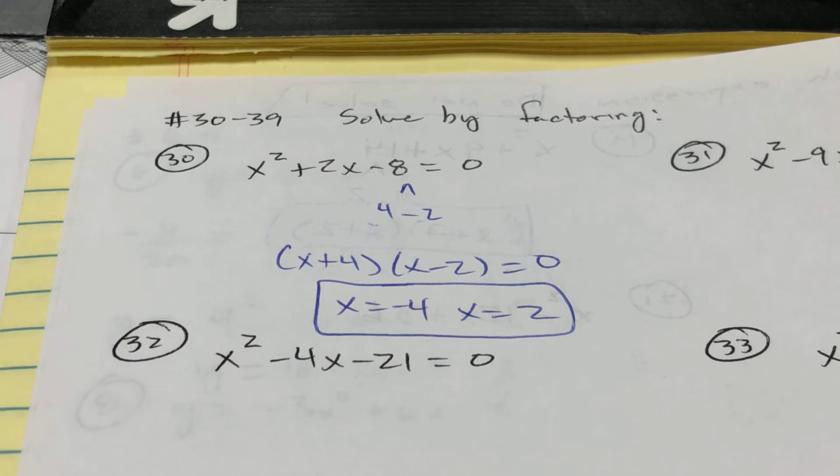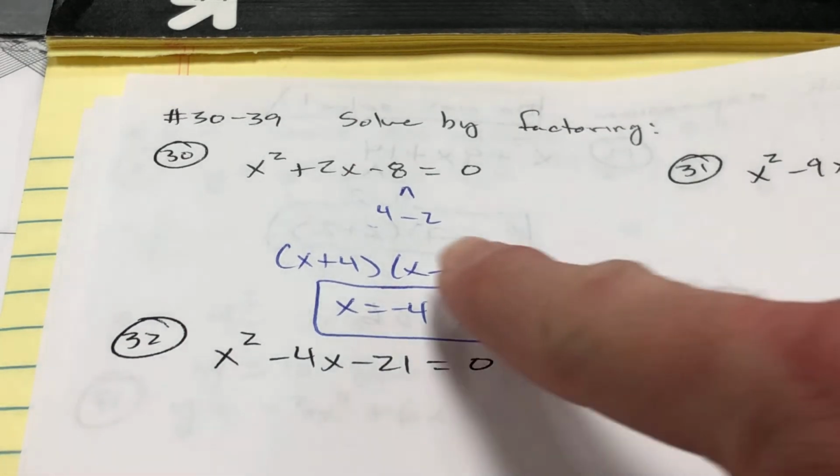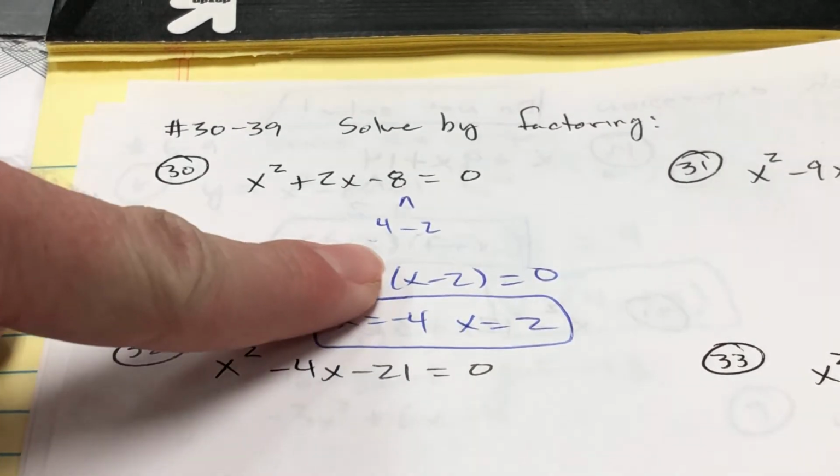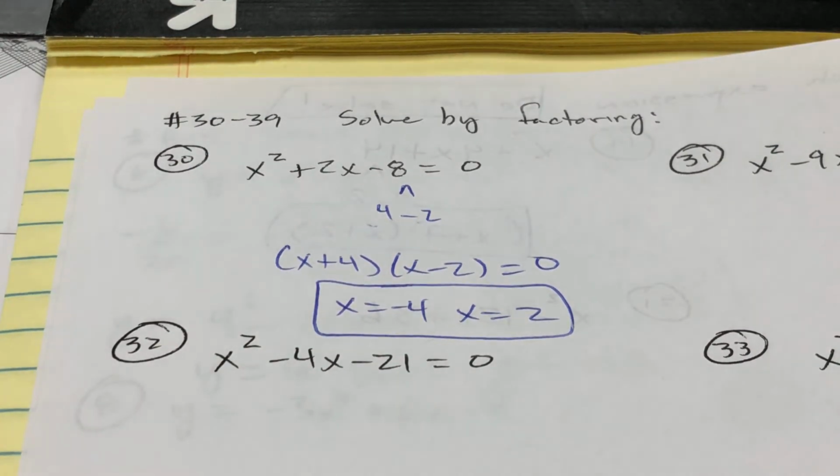Solve by factoring. What multiplies to 8 and differs by 2? That is 4 and a negative 2. So it's x plus 4, x minus 2 equals 0. Cover-up method: x plus 4 equals 0, x minus 2 equals 0. Those are your 2 solutions.